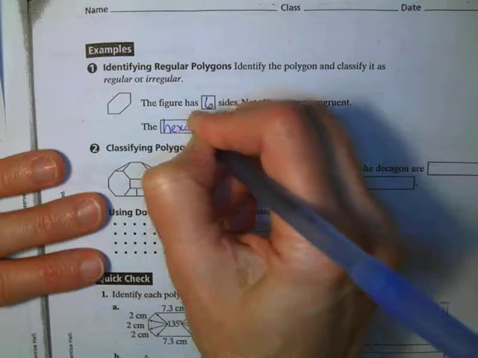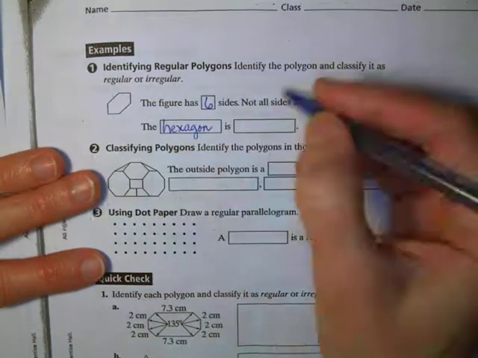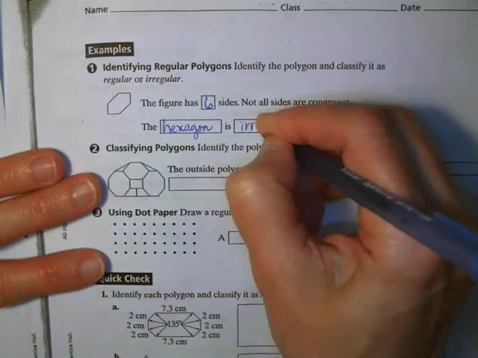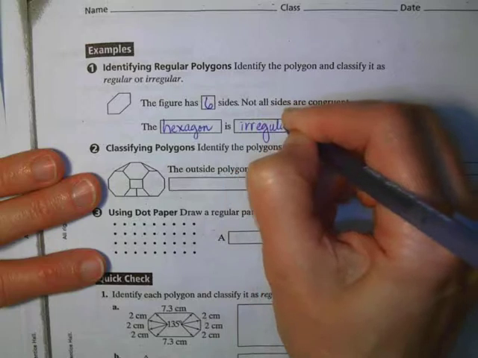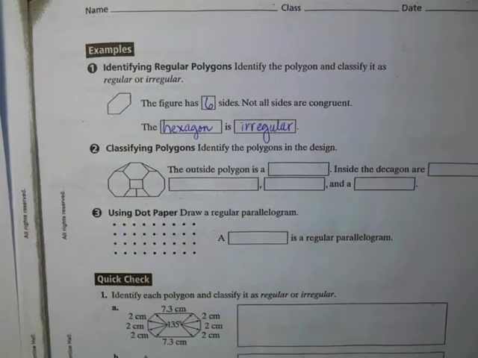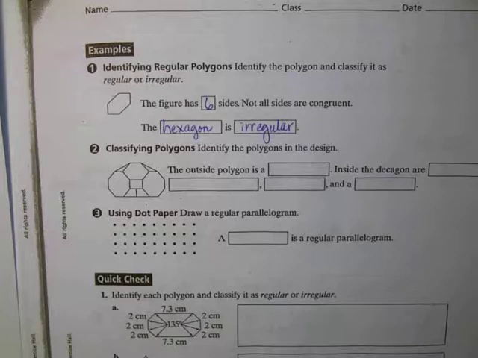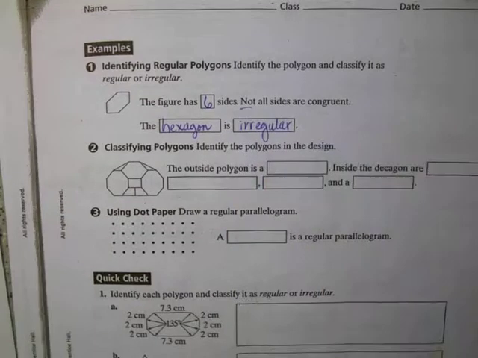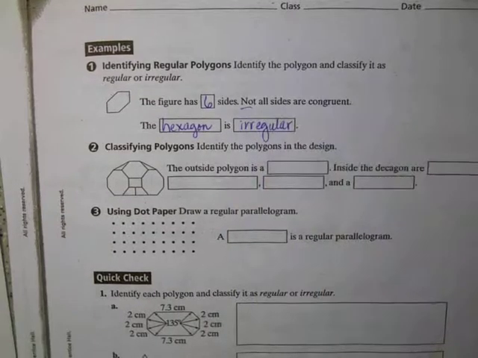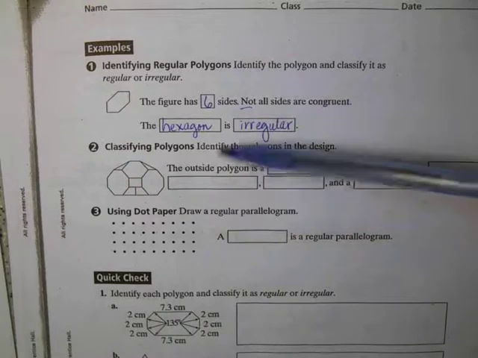So the hexagon, a six-sided shape, is irregular. So identify it as the type of hexagon by counting sides and determining whether it is regular or irregular. Since not all sides are congruent, that makes it irregular.